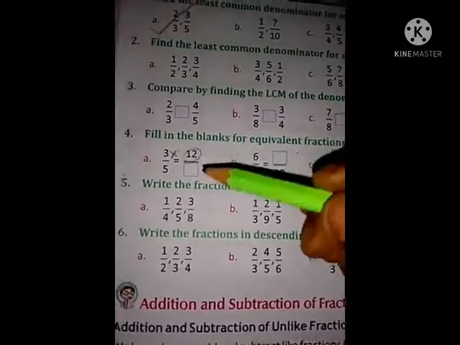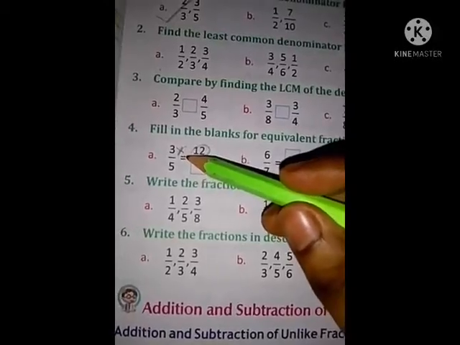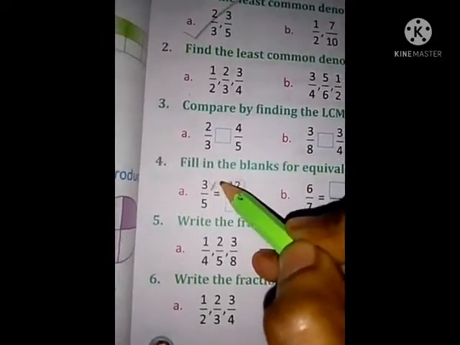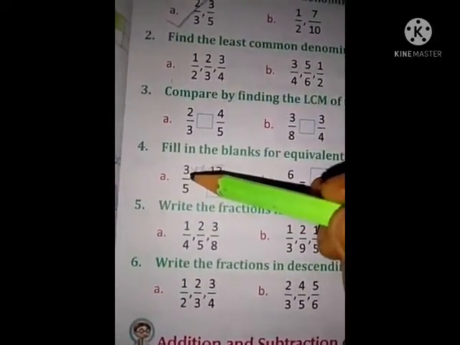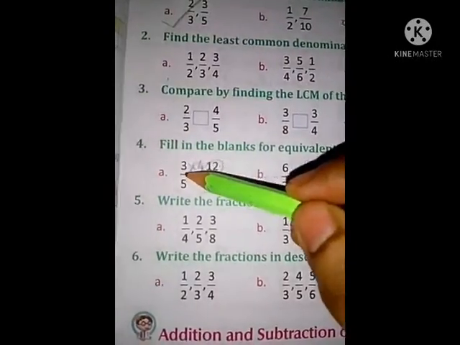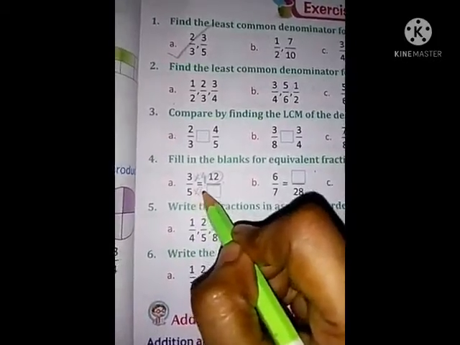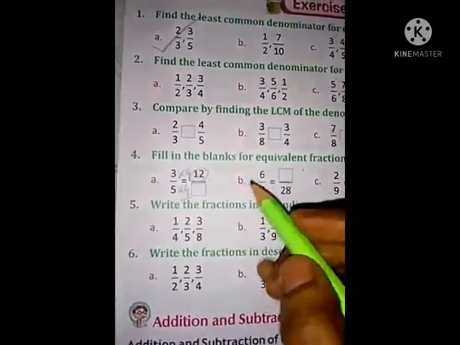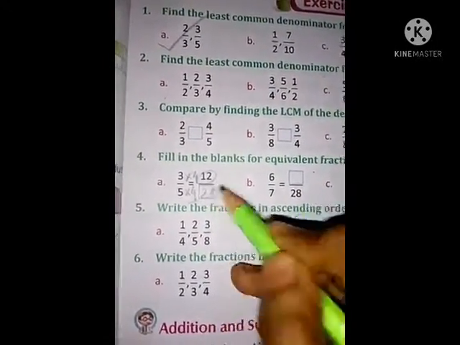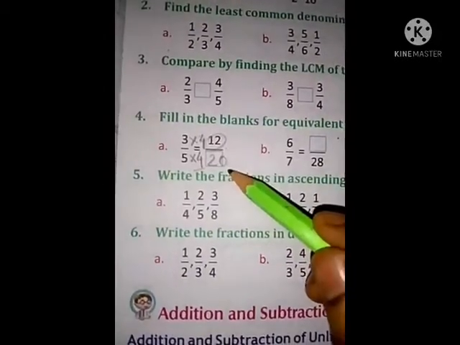So 3 1s are 3, 3 2s are 6, 3 3s are 9, 3 4s are 12. So here 4 is multiplied by 3 to get 12. So what we have to do, we have to multiply the same number 3 with the numerator, and we have got 20. So the answer is 20.